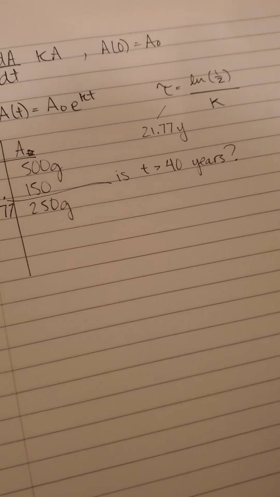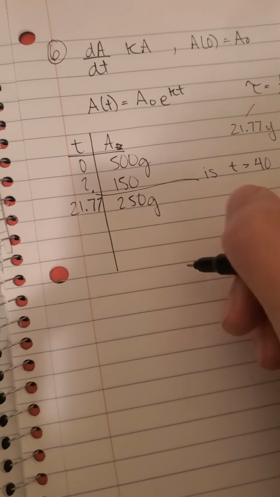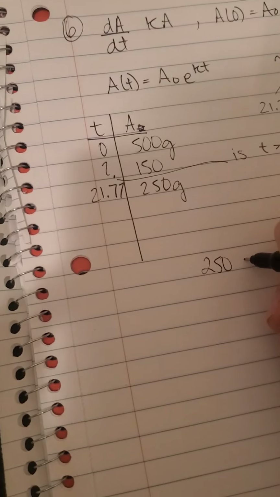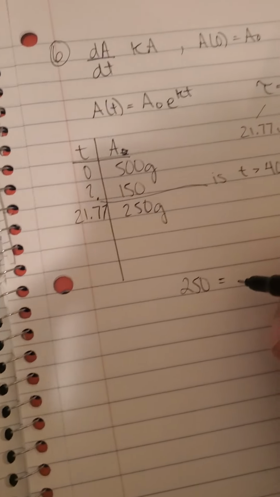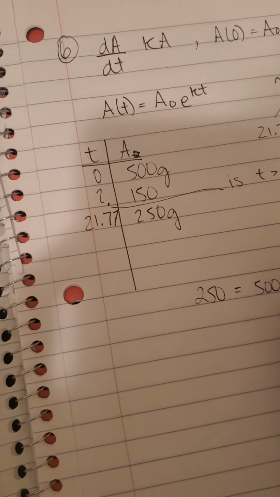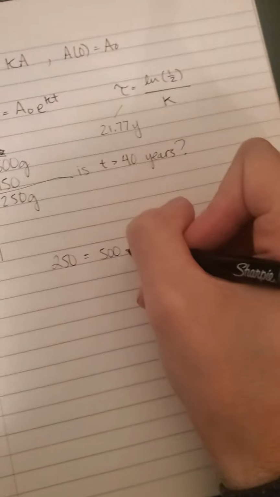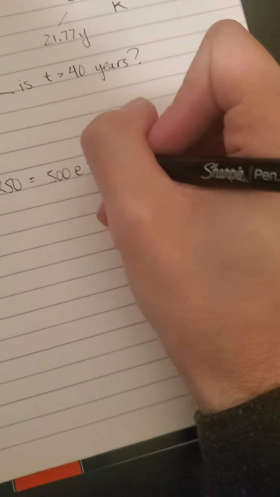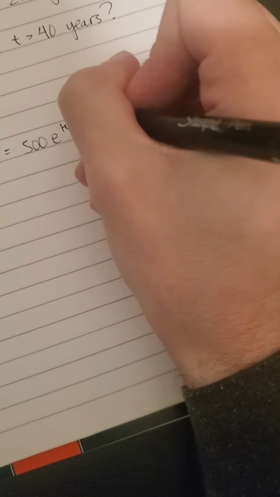So let's try 250 grams. 250 equals A naught, which is 500 grams, e to the K times the time, which is 21.77.